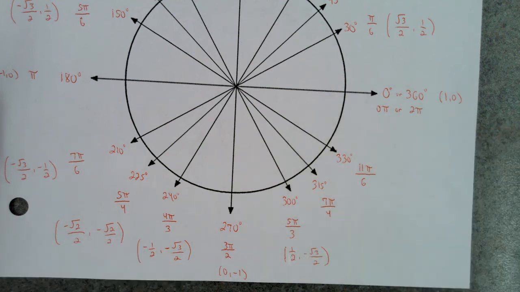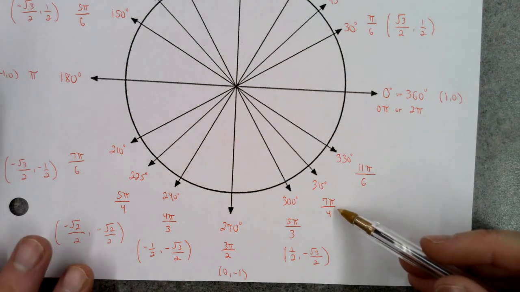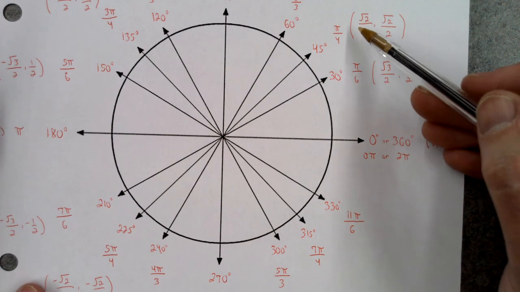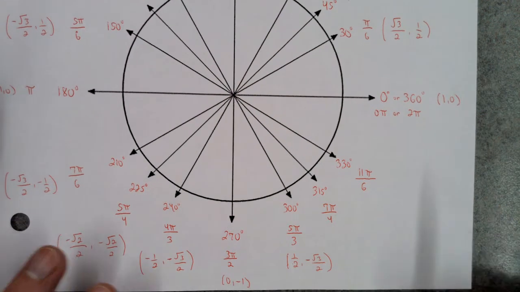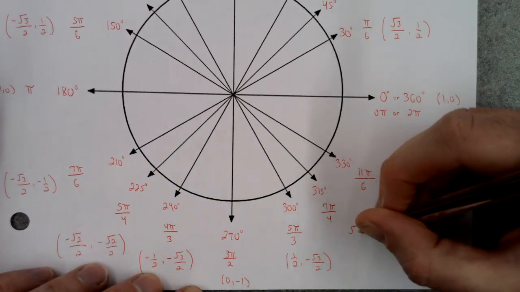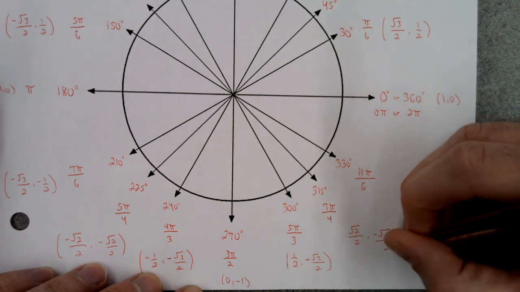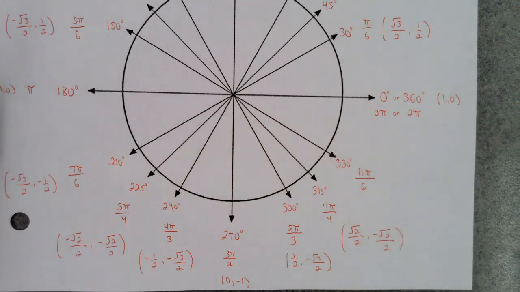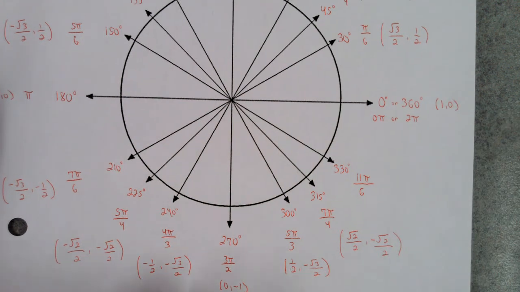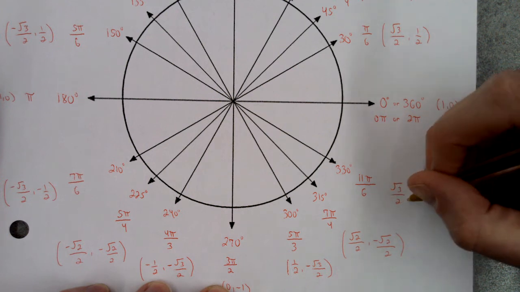Okay, so 1/2 and then negative square root of 3 over 2. 7 pi over 4, the same as pi over 4, except it'll be positive, negative. Okay, so again, square root of 2 over 2, and then negative square root of 2 over 2. And 11 pi over 6 is the same as pi over 6, except it'll be positive, negative. So square root of 3 over 2, and then negative 1/2.